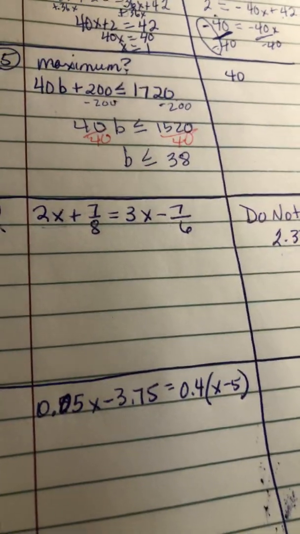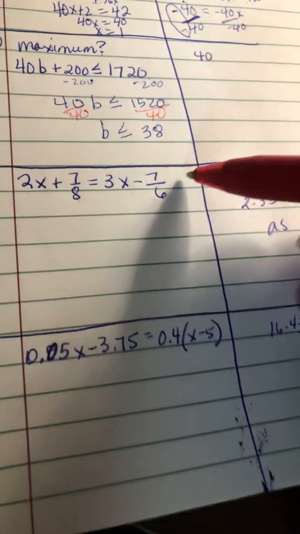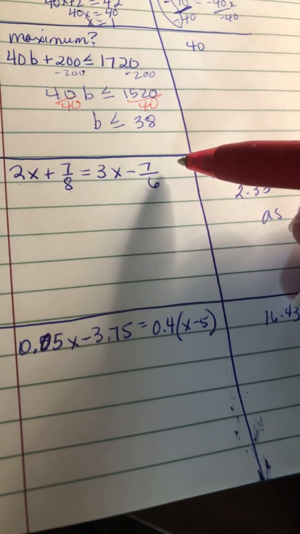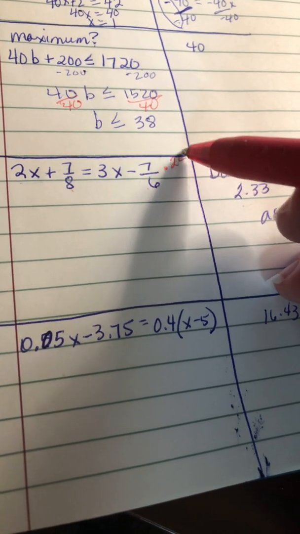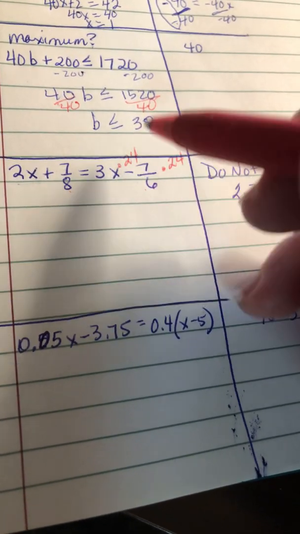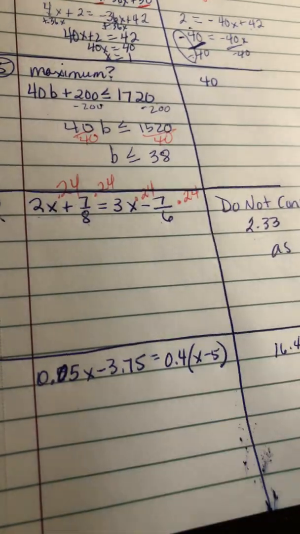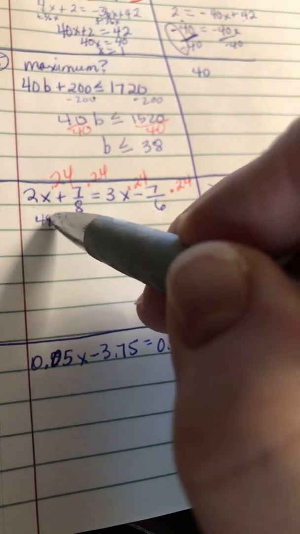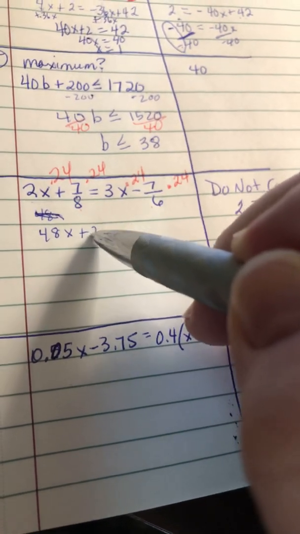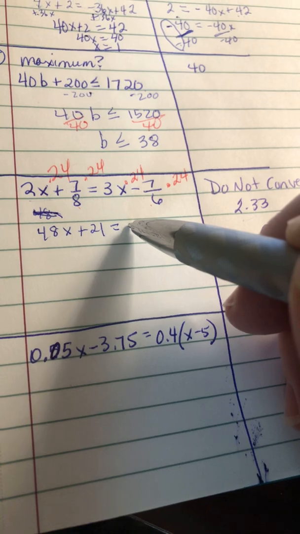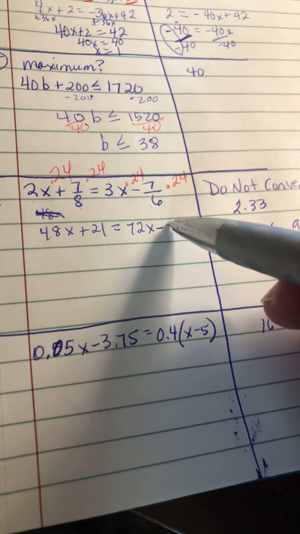We'll multiply everything by the common denominator, which, for 8 and 6, the smallest thing they have in common is 24. So we'll multiply everything in the problem by 24. So we get 48x, I'm going to write that on the next line, sorry. 48x plus 21 equals, let's see, 72x minus 42.